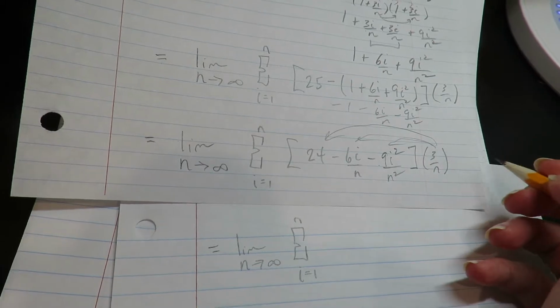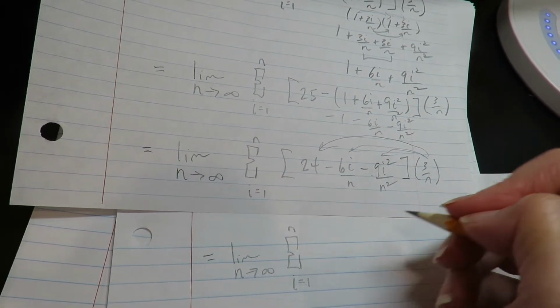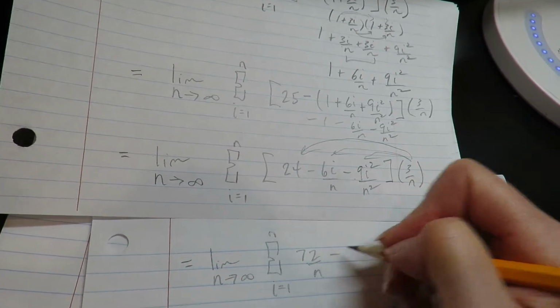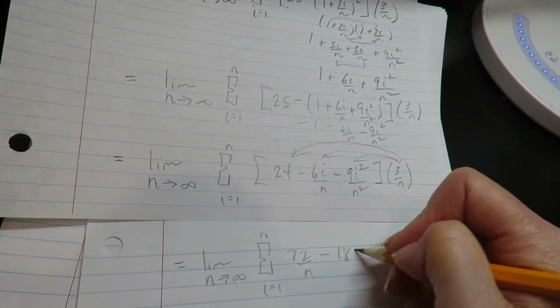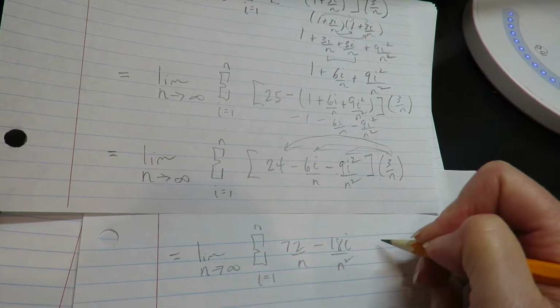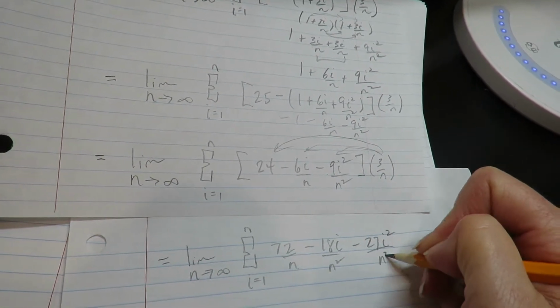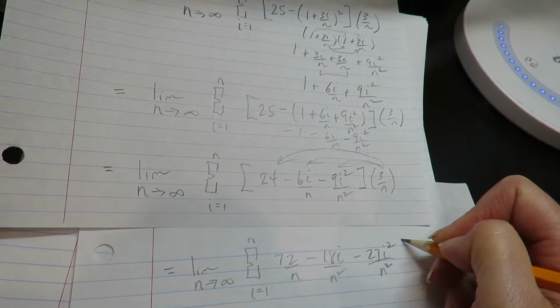Okay, 24 times 3 over n, let's see, that's 72 over n minus 18i over n squared minus 27i squared over n squared. Okay, great.